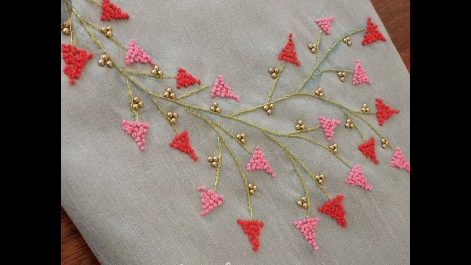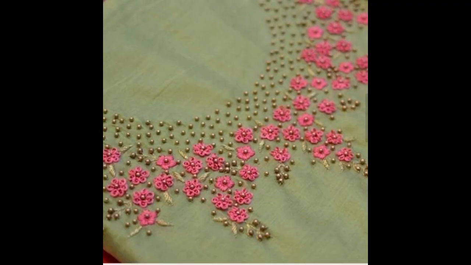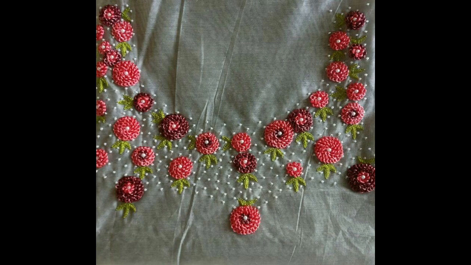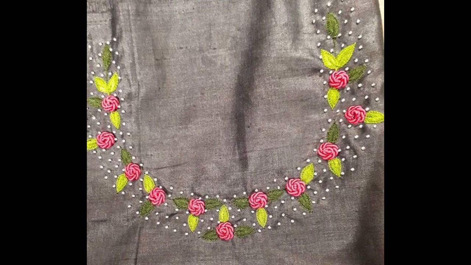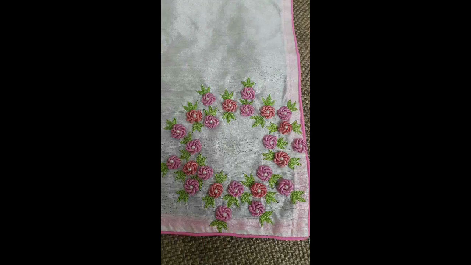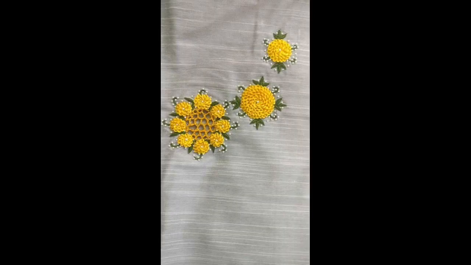Some basic embroidery stitches like French knot, lazy daisy, stem stitch, fly stitch, and bullion knot have been used to make these embroidery patterns in order to give the style a more elegant, classy, or trendy look. You can use off-white, white, or beige color pearls, or you can use golden color beads as well.